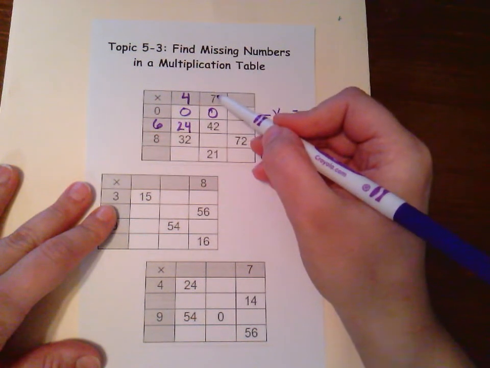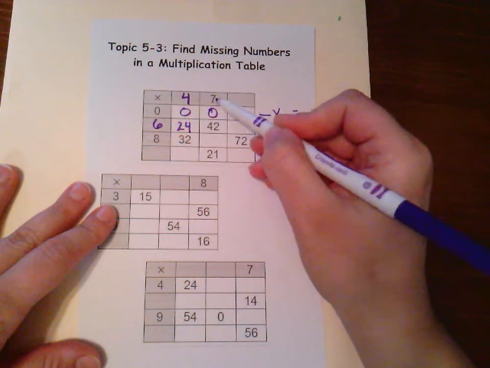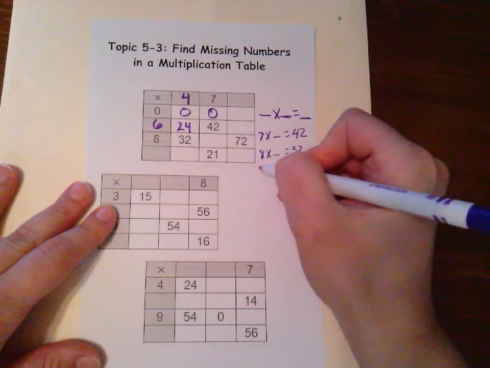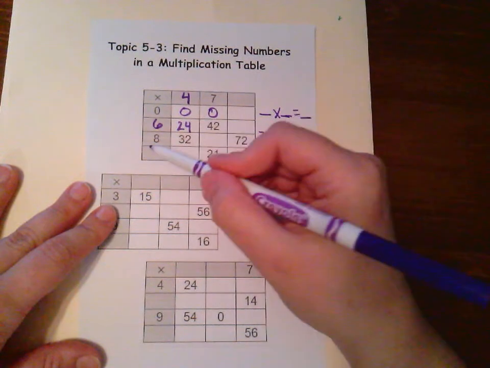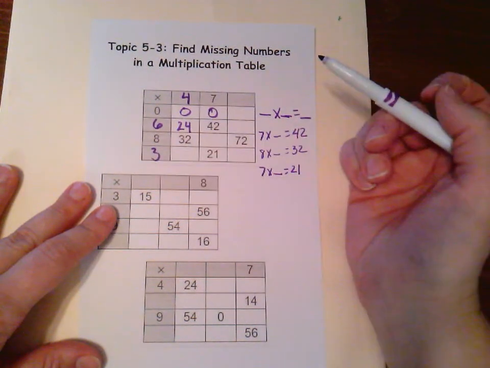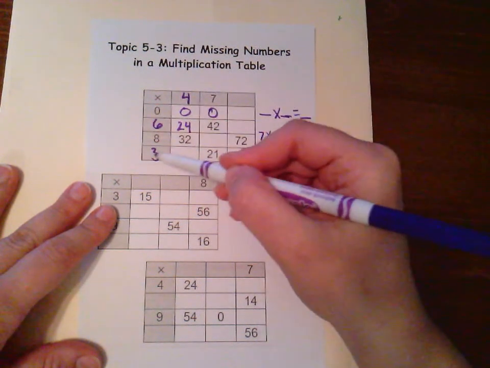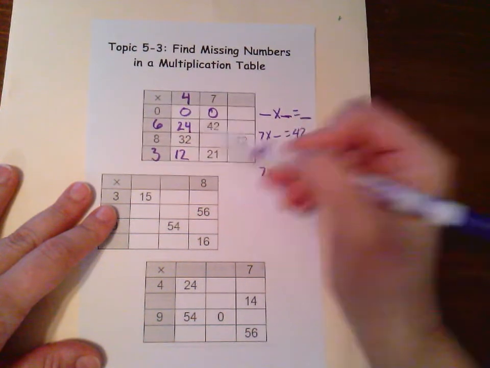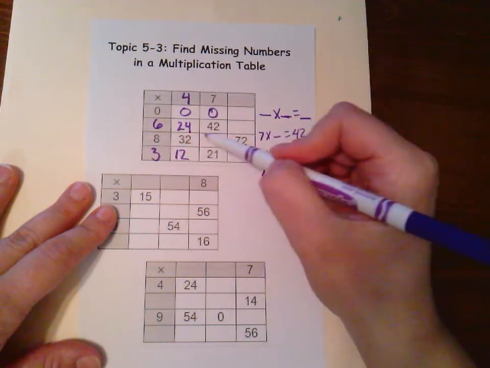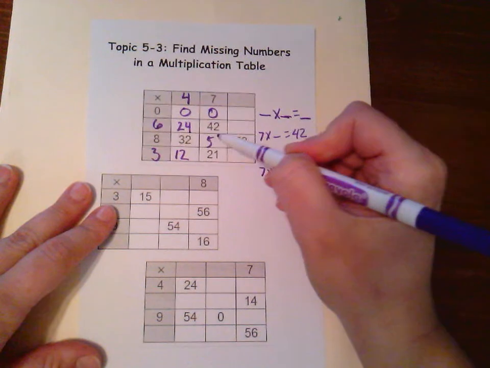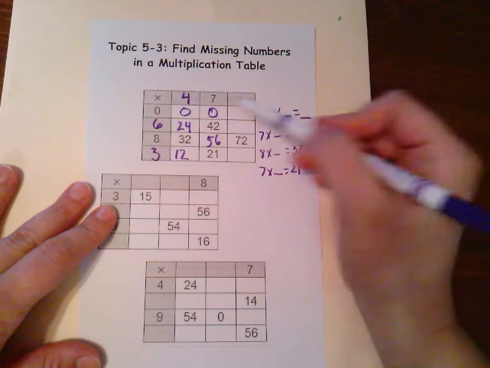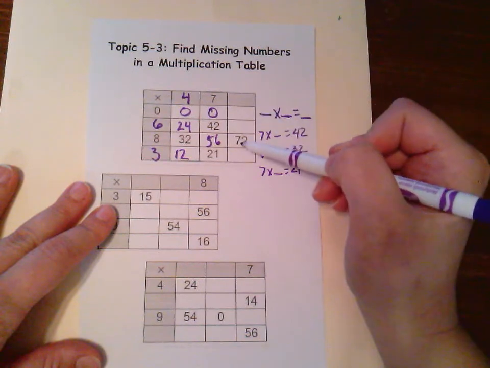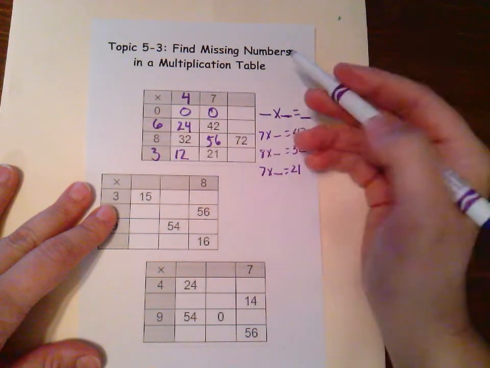Looking down here at my next column, I see that I've got a 7 and a 21 here. So I know 7 times something is going to give me 21, and I know that factor is going to be 3. And now I can fill in this, 3 times 4 equals 12. 8 and 7 is going to give me 56. So now I have almost all of my factors filled in. I've got one more. Let's see. Here's my 72, and I have an 8.